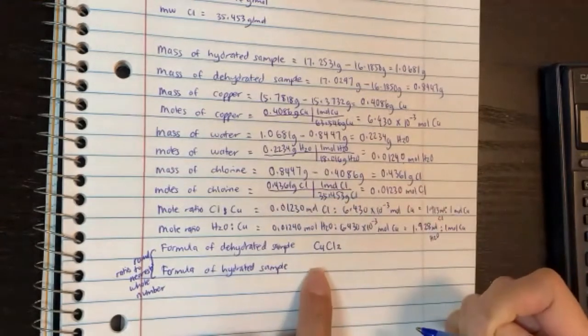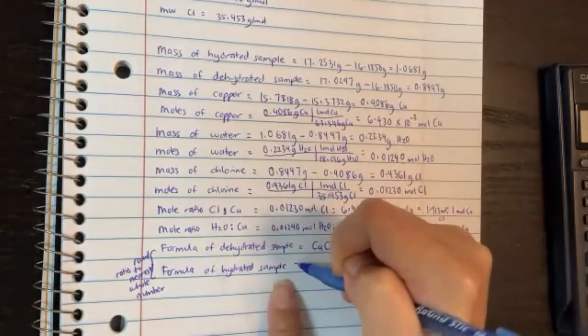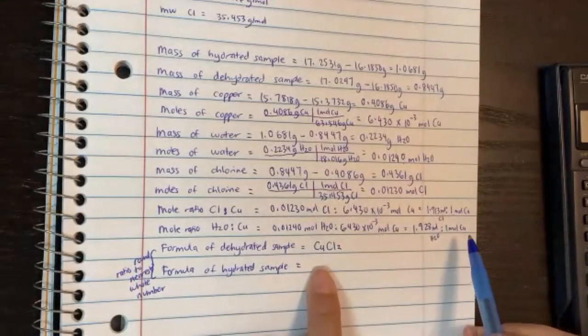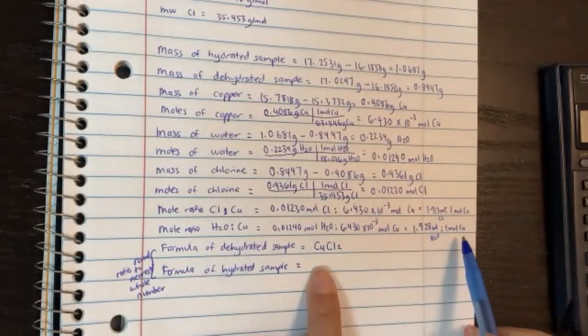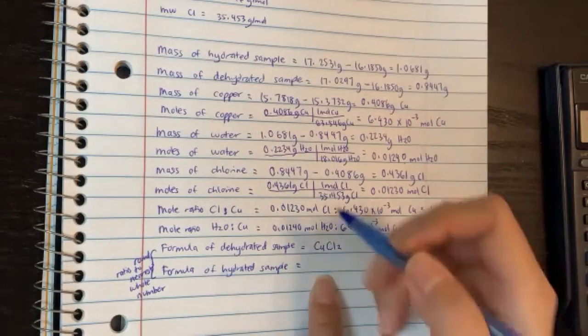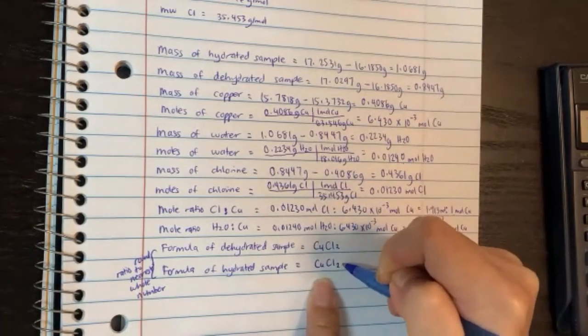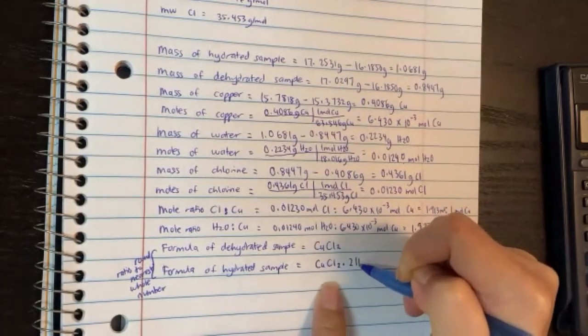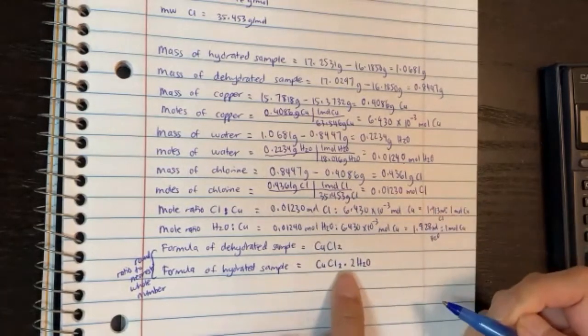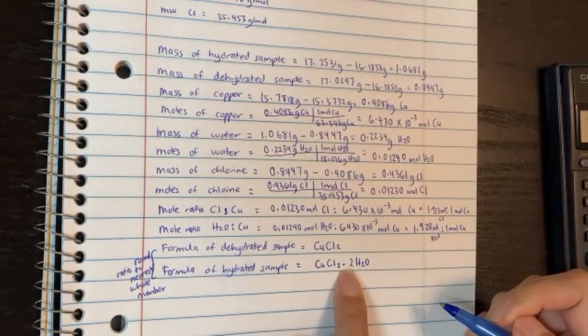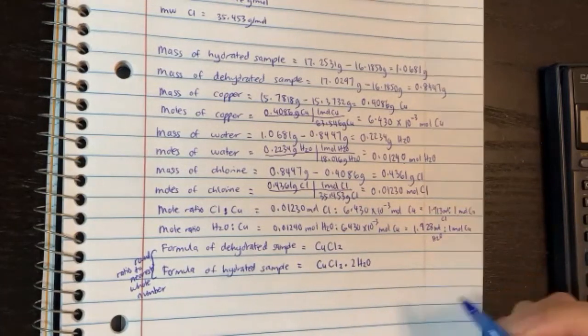So it's just CuCl2. If it's a hydrated compound, you'll have CuCl2, and then Cu is paired with 2 H2O. So your hydrated compound will be CuCl2 dot 2 water. This is how you write formulas for a hydrated compound. You put a little dot and put the number of waters that's associated with it. I hope this helps.